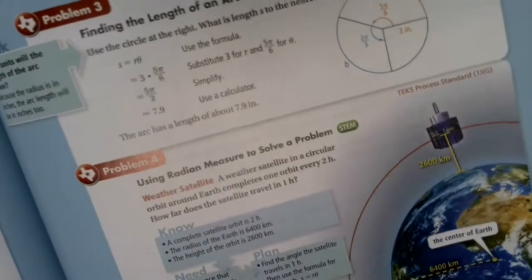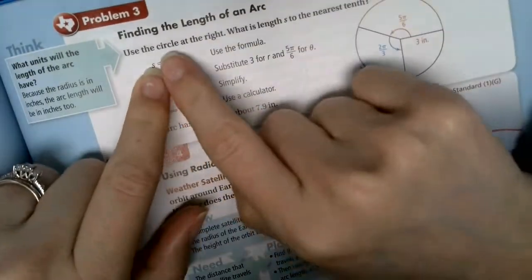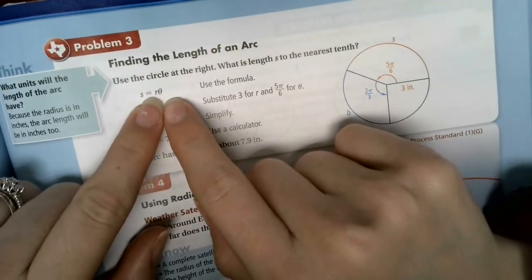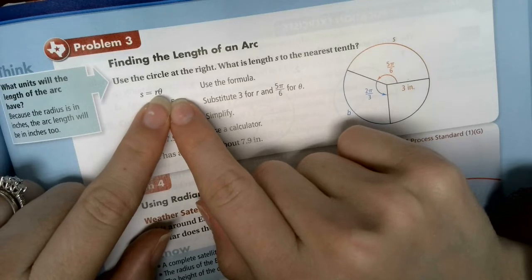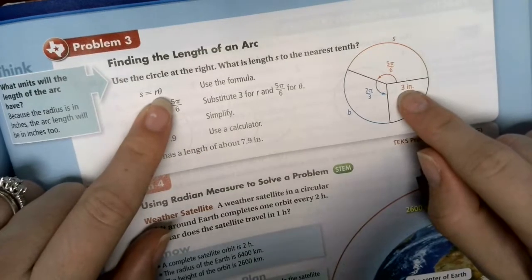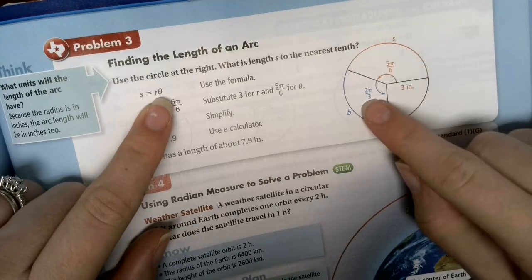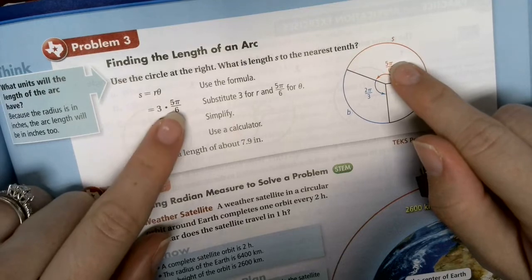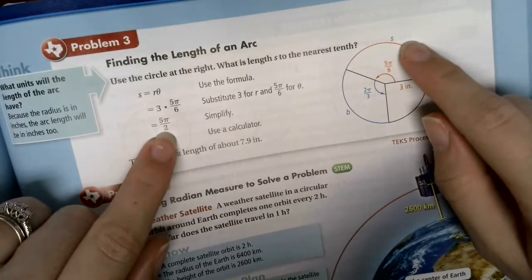And last but not least, what if I wanted to find the arc length? Well, all I have to do is arc length equals radius times radian measure. My radius is 3 inches. My radian measures are these two. So I just have to do 3 times 5 pi over 6 to get what S is.